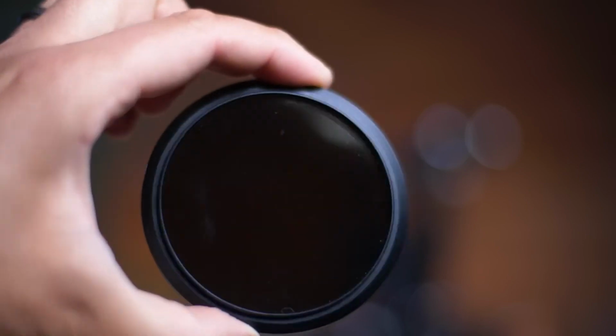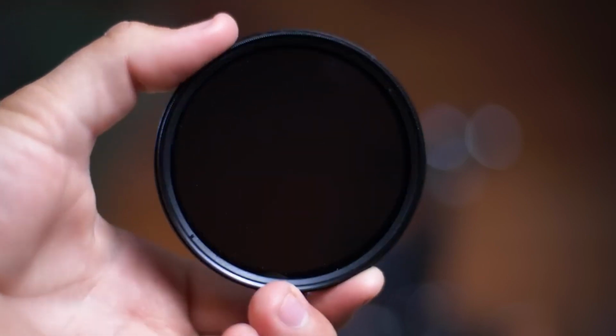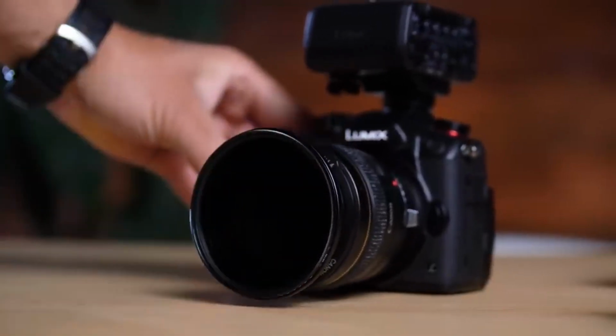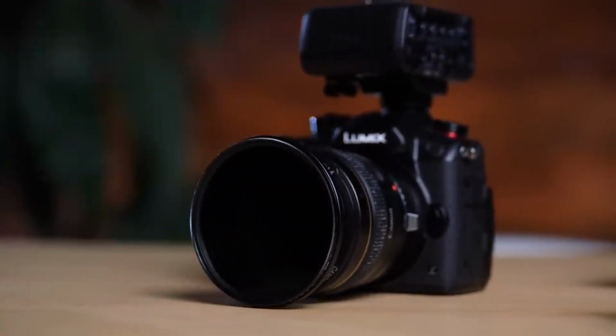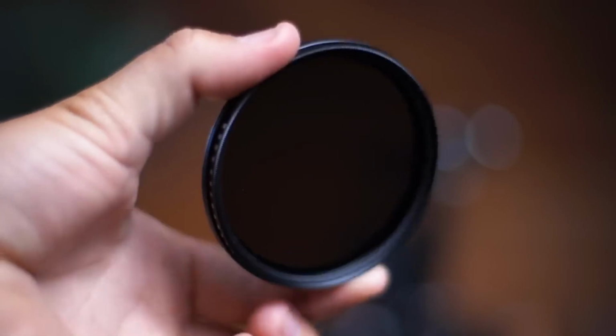Another thing I would suggest everyone to get is an ND filter. It's basically like sunglasses for your camera. Now in certain scenarios, if the scene is really bright, you can't have your lens opened up all the way because it's just letting too much light into the camera. If you put the ND filter in front of your lens, it allows you to open your lens all the way up, even in really bright scenarios. So please, everyone, buy an ND filter.